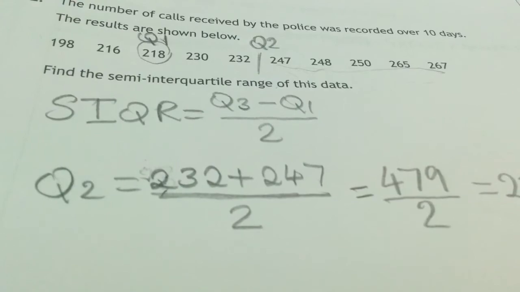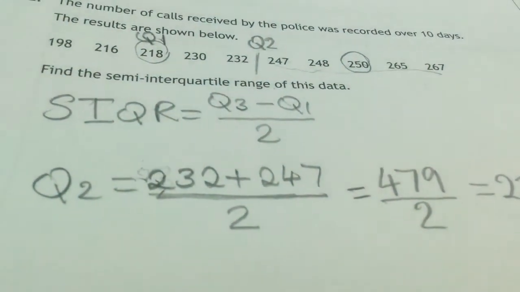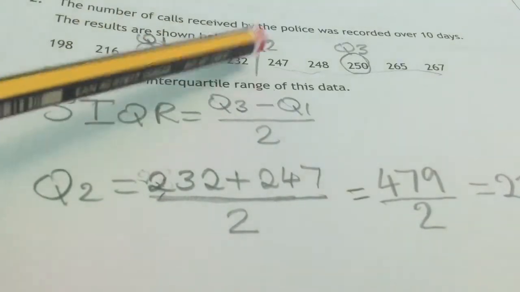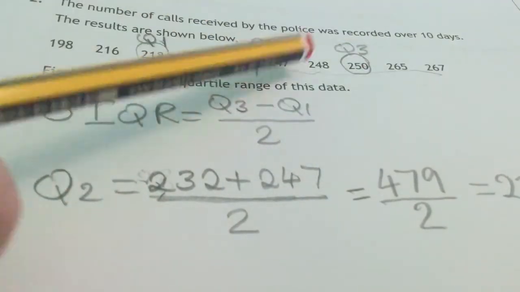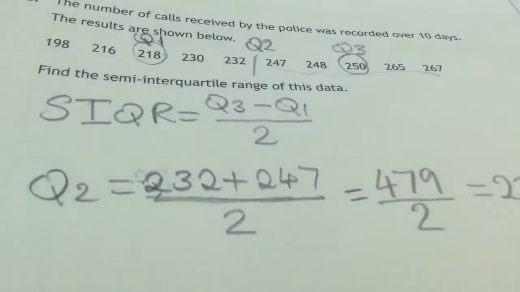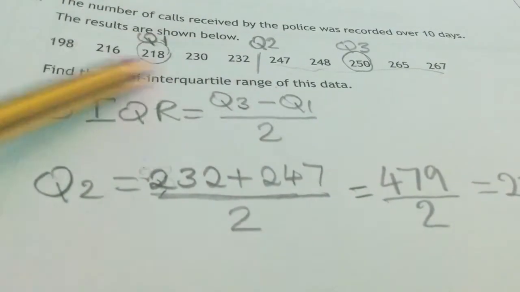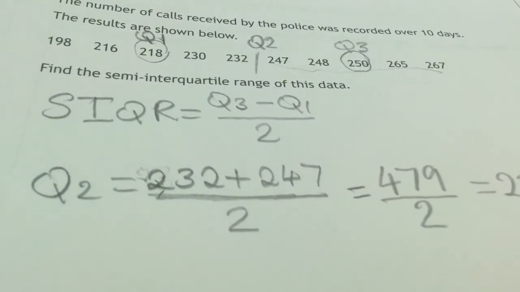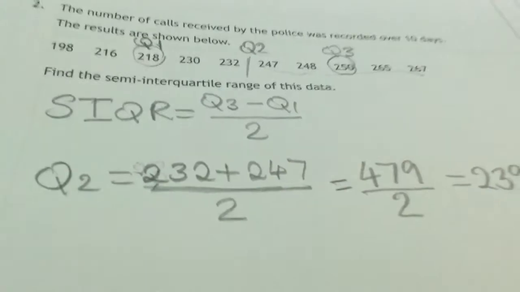Our middle point is 250, and I will mark that in as quartile 3, with 2 on either side of it. We disregard the set below the median and look above it.